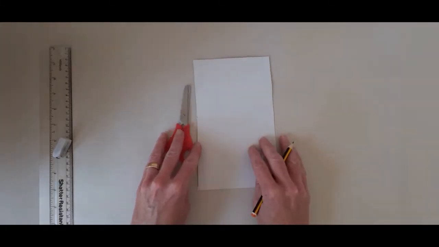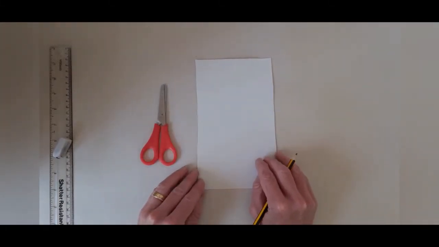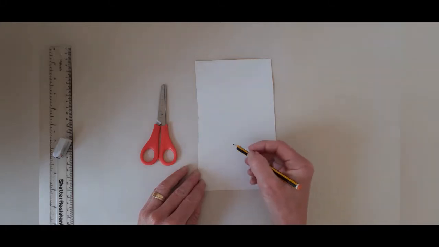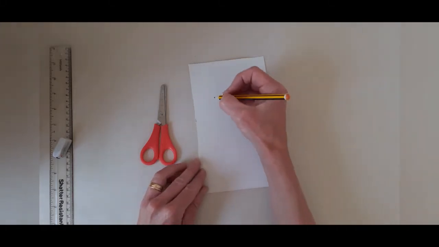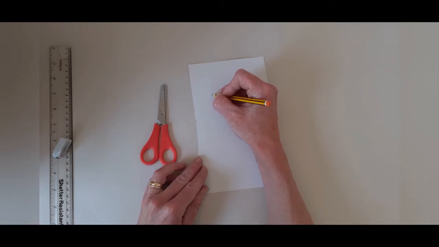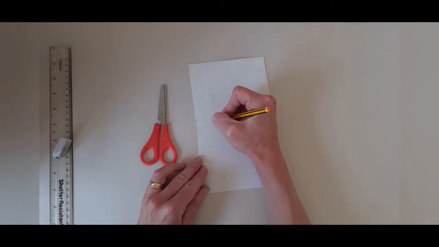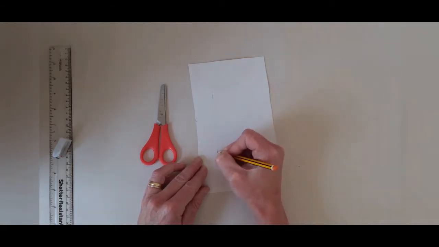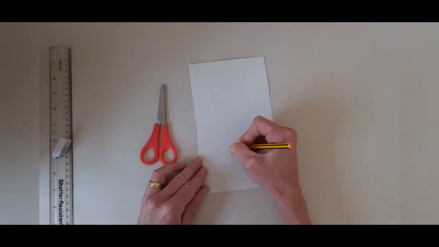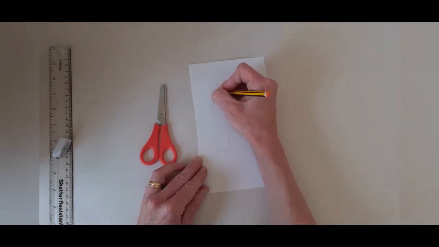So once you've decided on the letter that you would like to make your floating name art out of, you need to draw it onto your piece of card. So I'm going to do an R for Rebecca, my posh name. So first of all, just draw it out lightly.